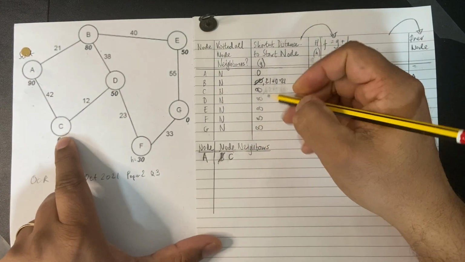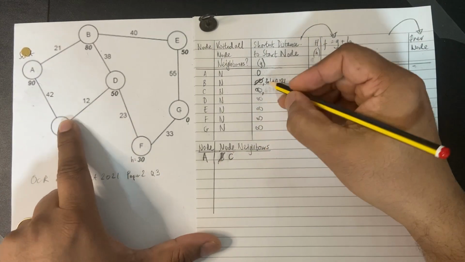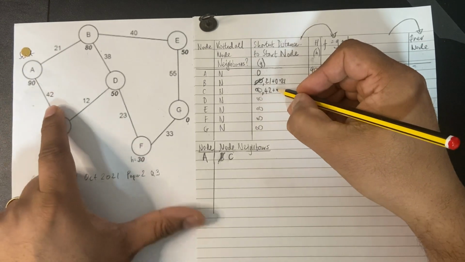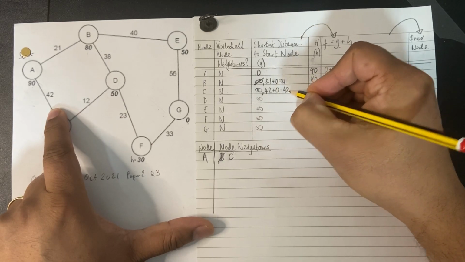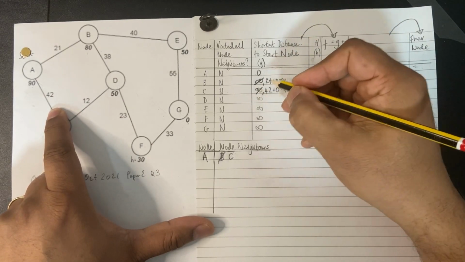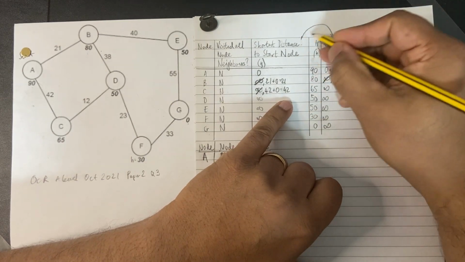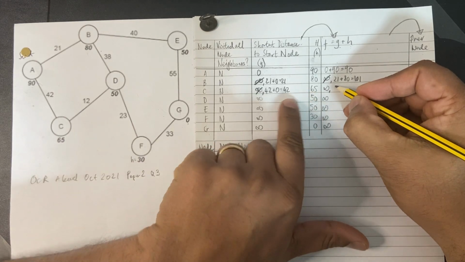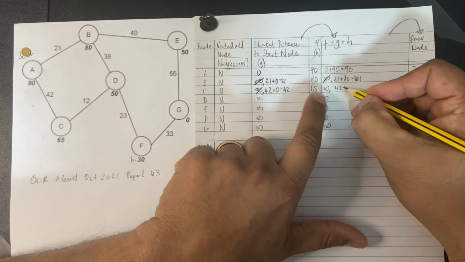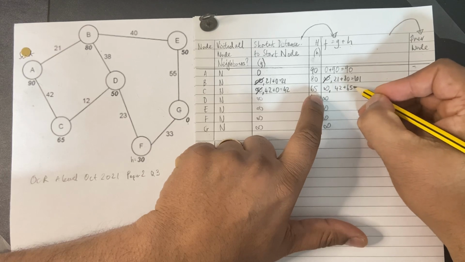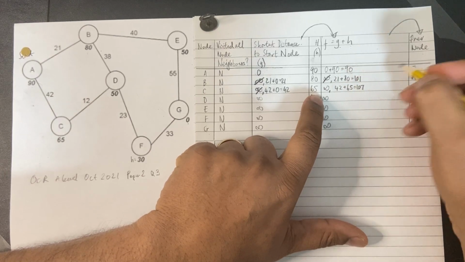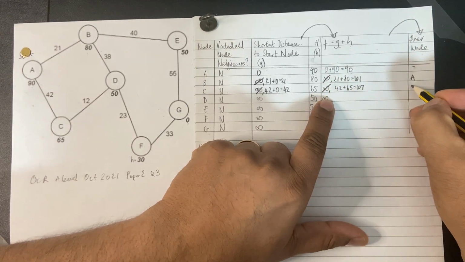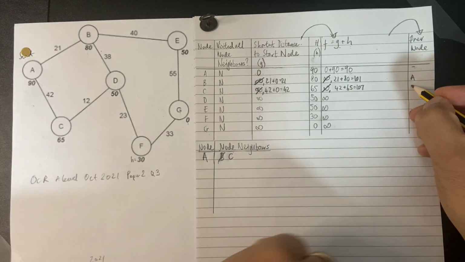Now we need to look at C. Okay, so similarly, C is 42 away from A, and the distance of A from A is 0, so we're going to have 42 here. 42 is smaller than infinity, so we cross that out. Now, we also have to update this column. So we do the same thing. So it's simply G plus H, which is going to be 42 plus the H value 65, which will be 107. 107 is smaller than infinity, so we cross that out. And then the previous node is going to be the A.